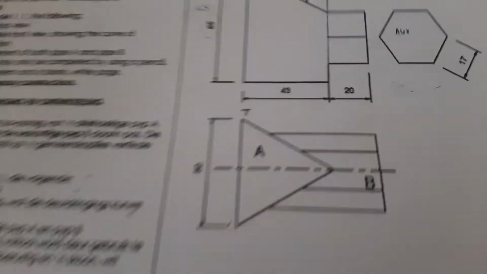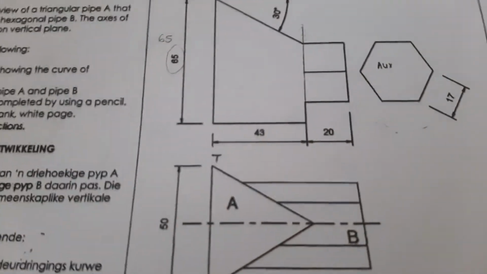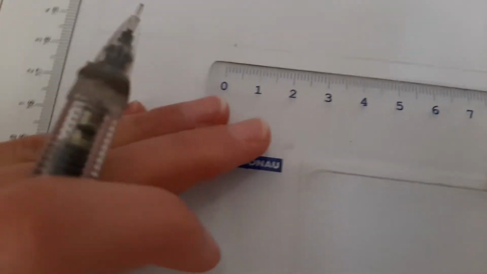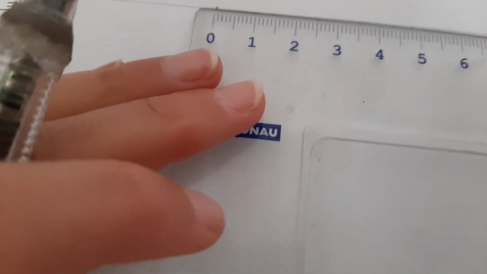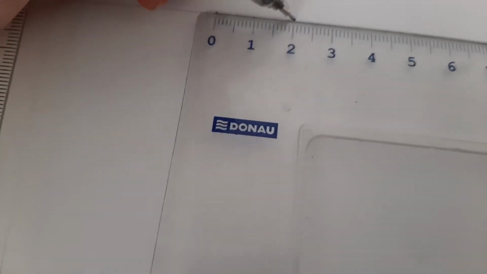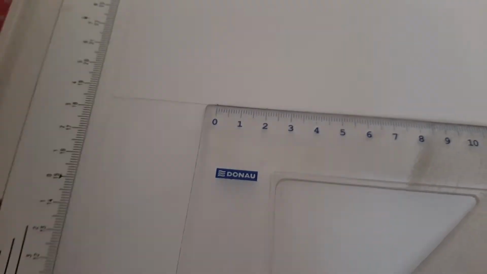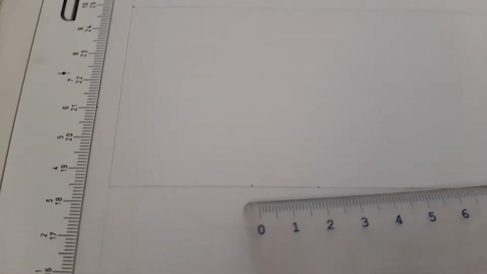Then your next measurement is 43, so you're going to make a 43 point with your set square like that over there. You got 43. It's a bit blurry, I apologize. And then there's going to be a 20 point that you're just going to leave there for later over there. Okay, so the first thing we're going to do is make these lines here a little bit darker, so we're just going to solid them up. Okay, like this over here.